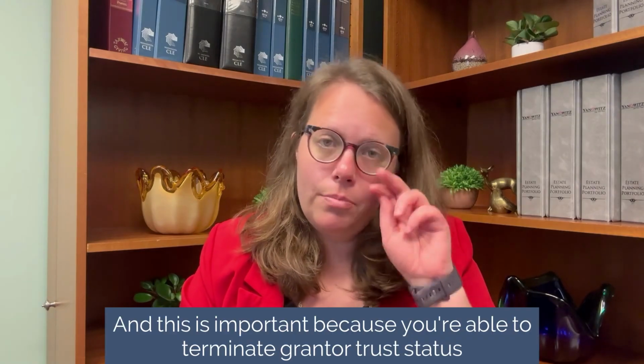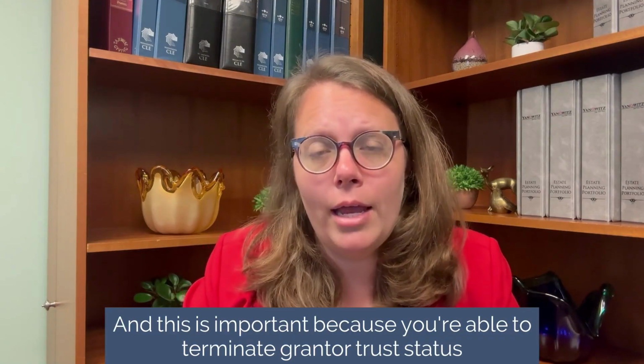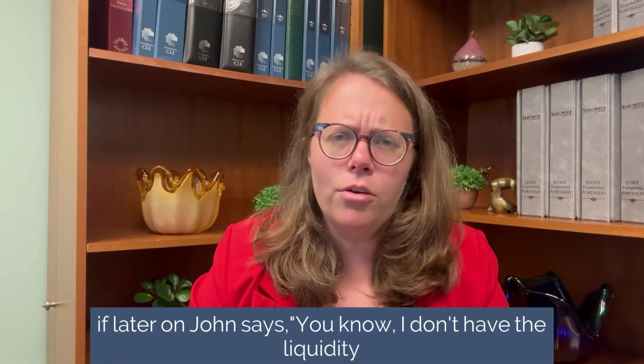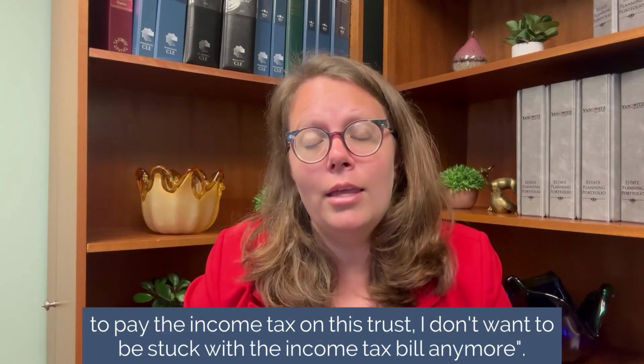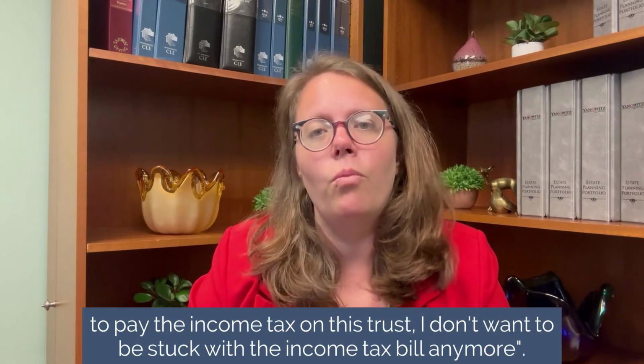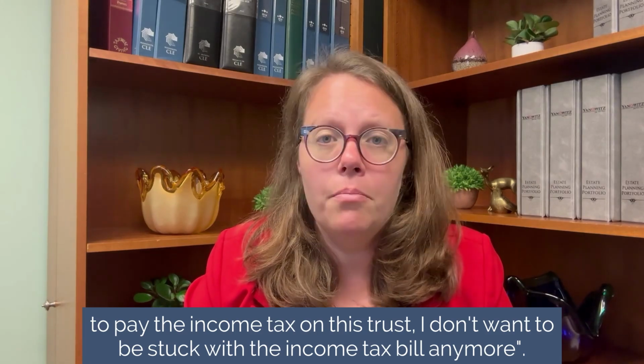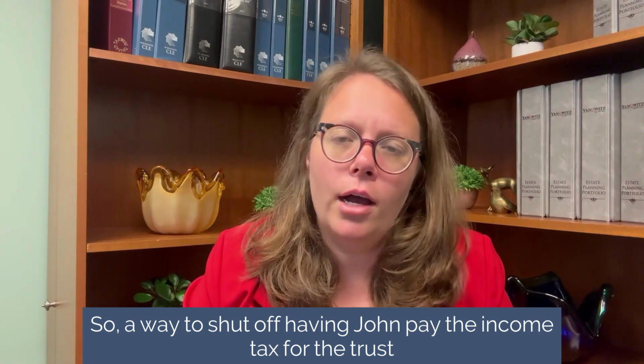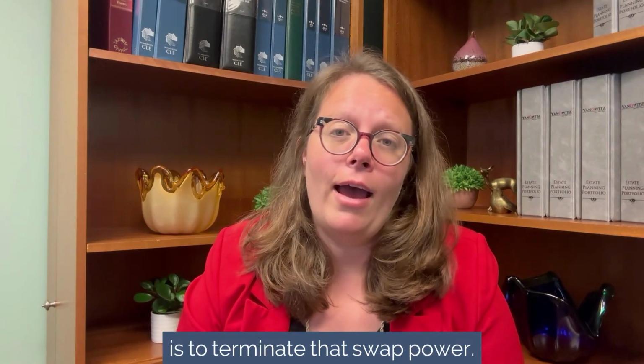And this is important because you're able to terminate grantor trust status if later on John says, gee, I don't have the liquidity to pay the income tax on this trust. I don't want to be stuck with the income tax bill anymore. So a way to shut off having John pay the income tax for the trust is to terminate that swap power.